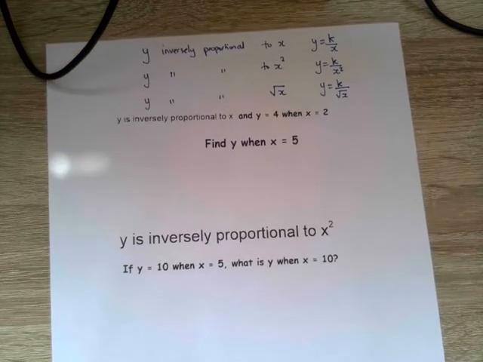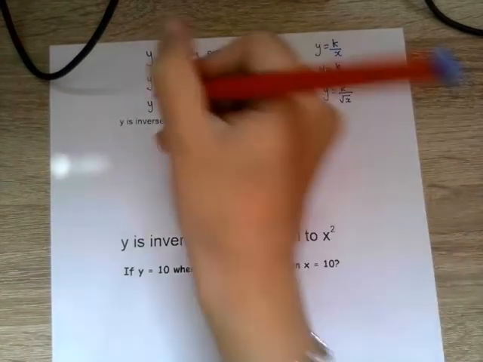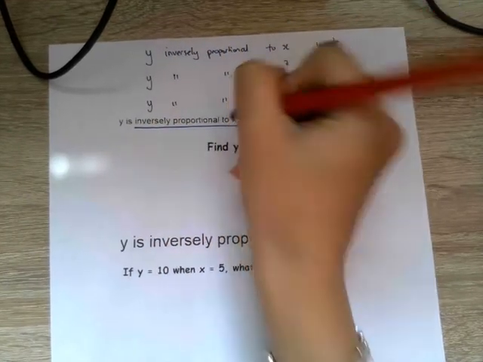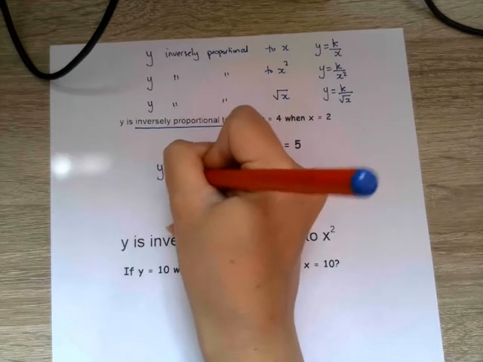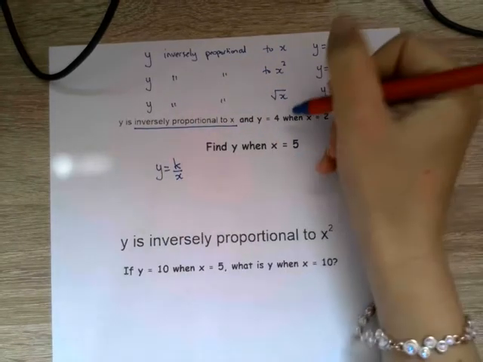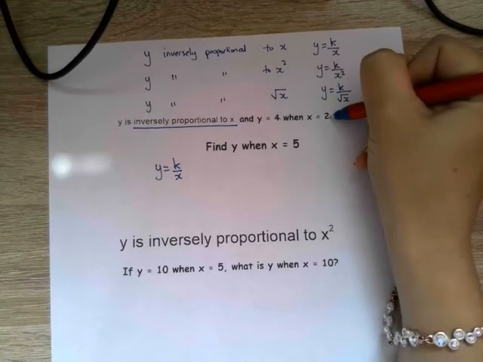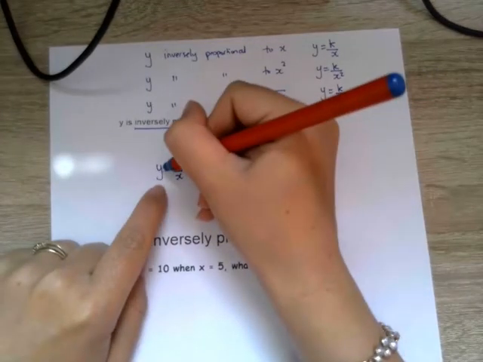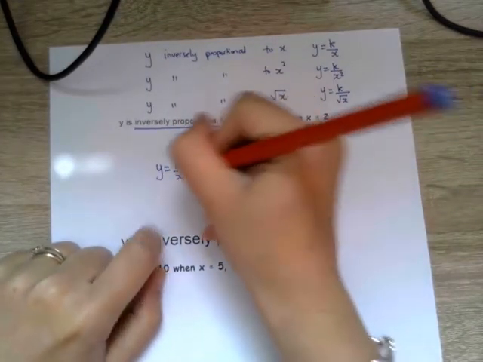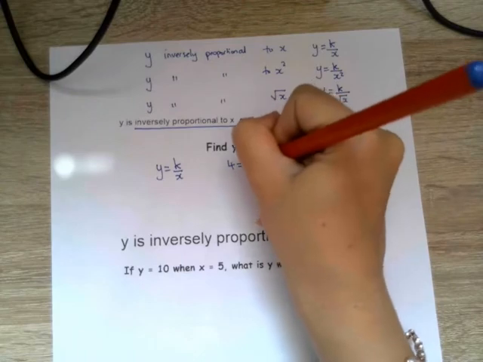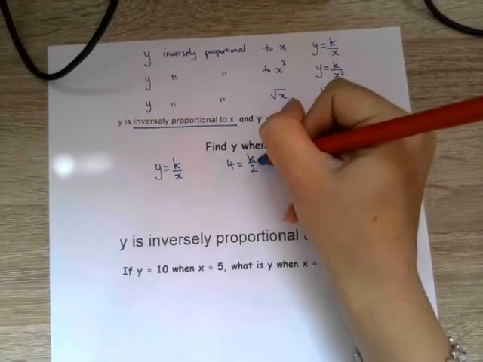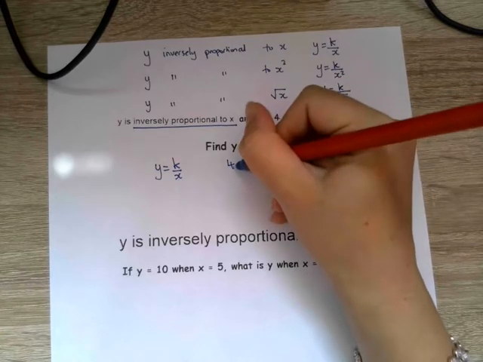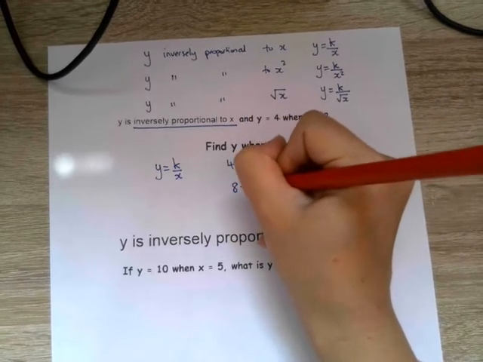So if I start with this first one here, y is inversely proportional to x. So first thing I'm going to write down is y equals k over x. Right, now I've got numbers to put in, haven't I? So I've got y equals 4 and x equals 2. So I'm going to replace the y here with 4 and the x with 2. So I get 4 equals k over 2. Now remember, that means k divided by 2. So to get rid of that divided by 2, I have to times by it. So I'd get that 8 equals k.